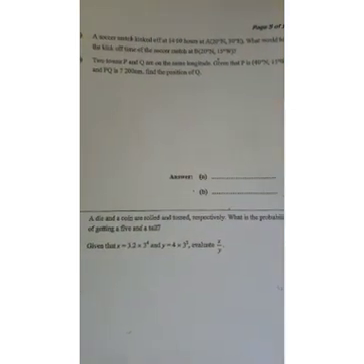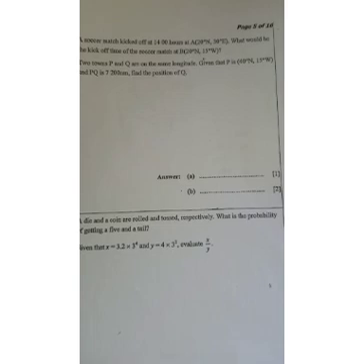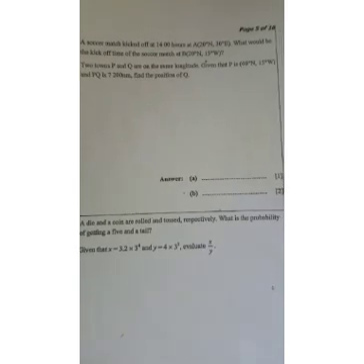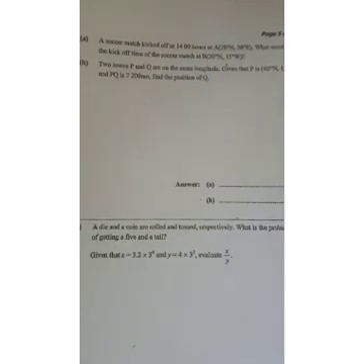So we'll move on to part B. Part B says two towns P and Q are on the same longitude. Given that P is 40 degrees north, 15 degrees west, and PQ is 7,200 nautical miles, find the position of Q.